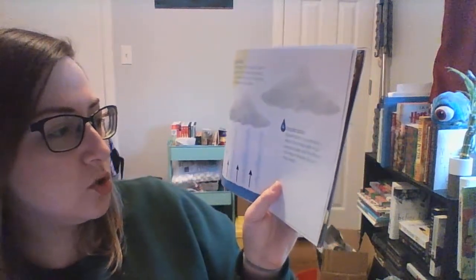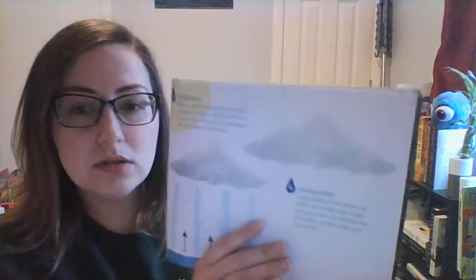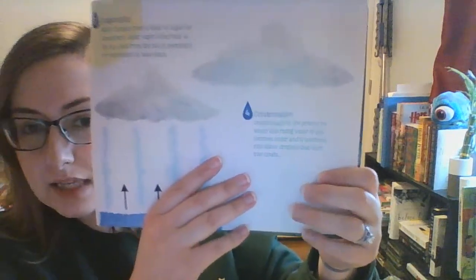Condensation. The story says condensation is the process by which this rising vapor, so remember we said little tiny water, becomes cooler and transforms into water droplets that run into clouds, or that turn into clouds. So what happens is when one little water vapor and another little one move and they bump together, they make rain or water.